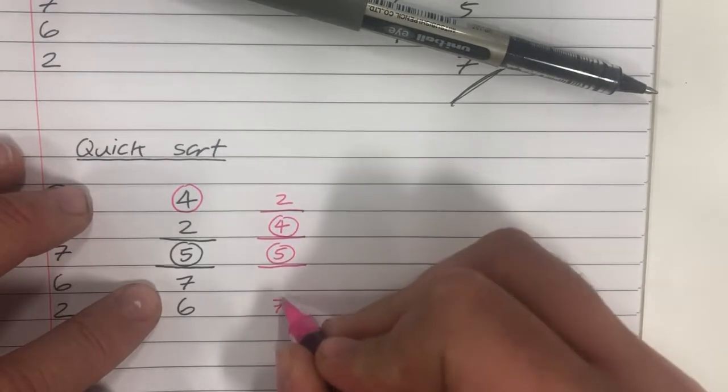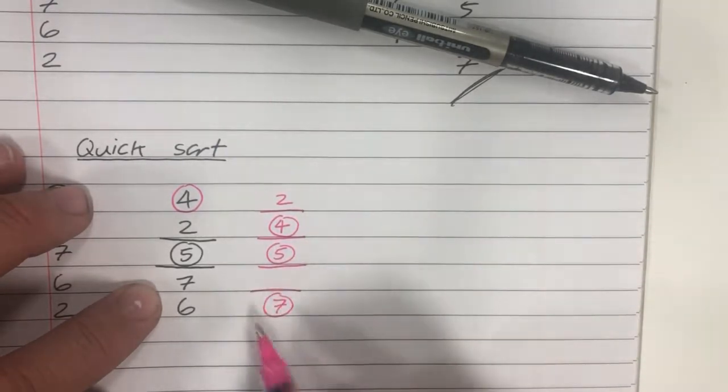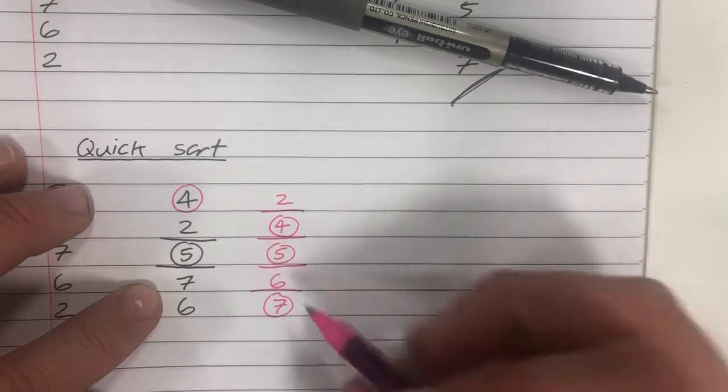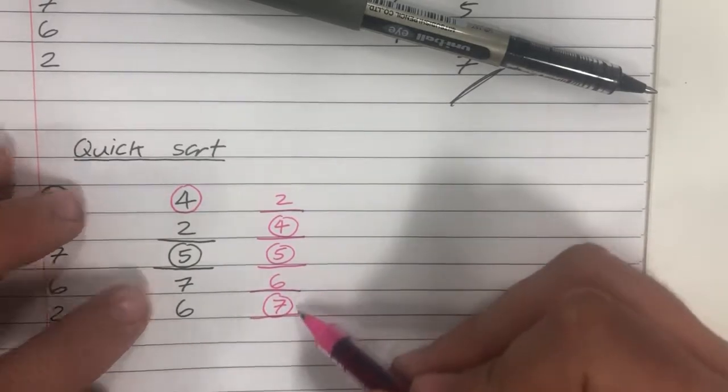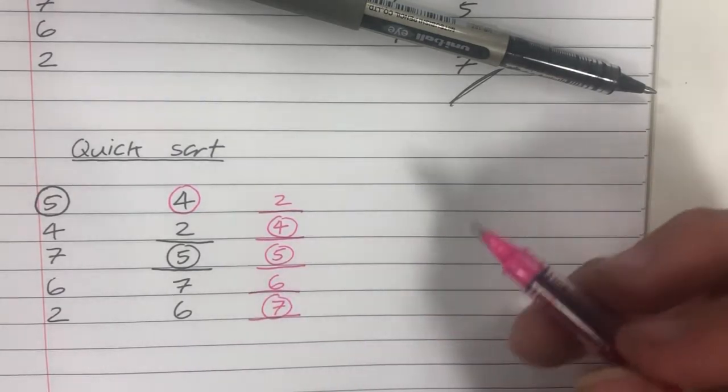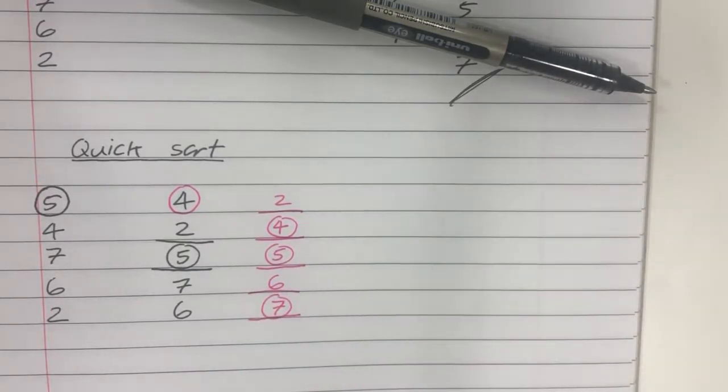We do the same thing with the 7 and the 6. The 7 goes there because the 6 is smaller. So the 7 gets horizontal lines above it and below it. It's locked in position, it's in the right place, and the 6 is smaller, so it goes above it. And those are the 5 sorting algorithms.